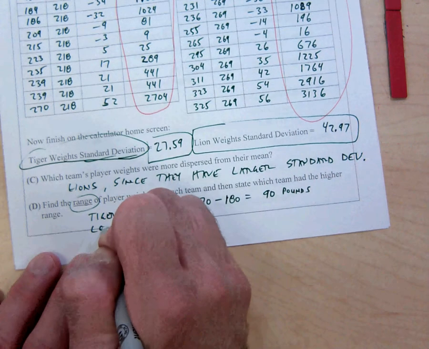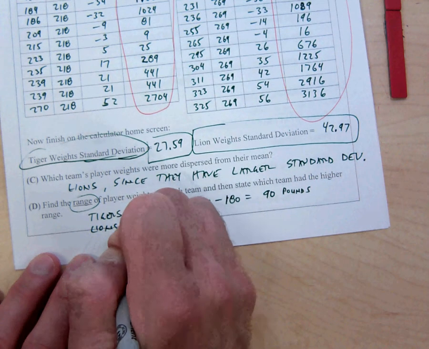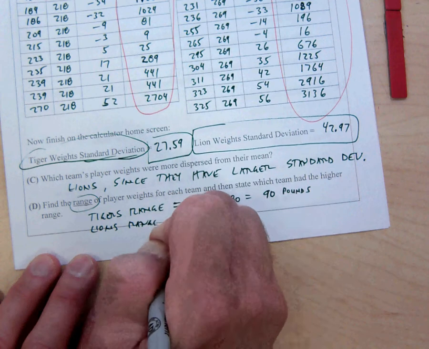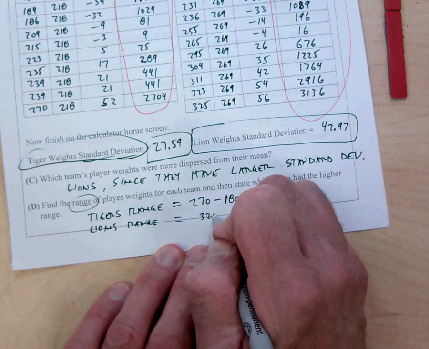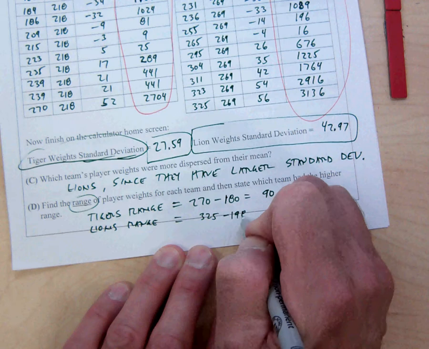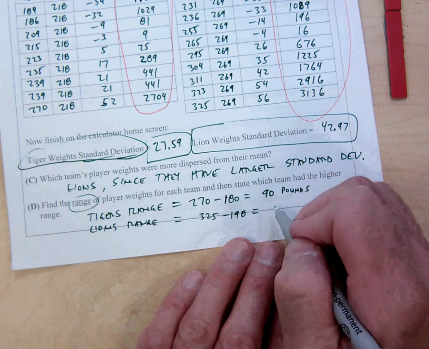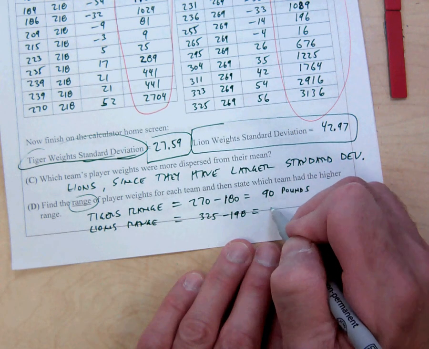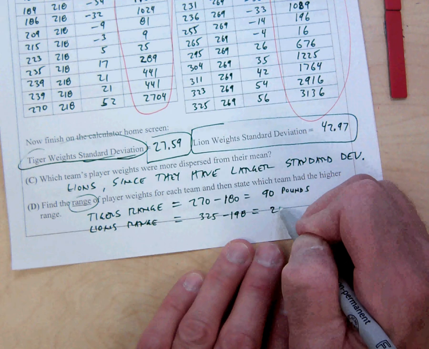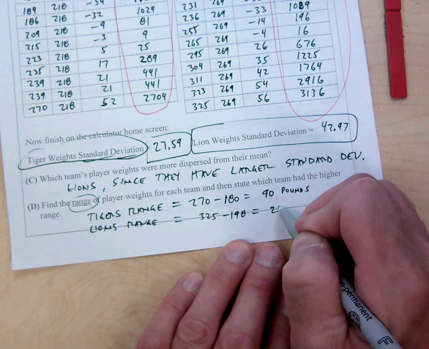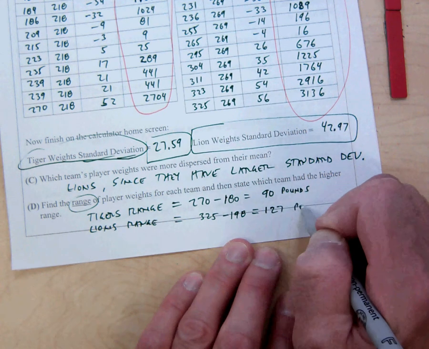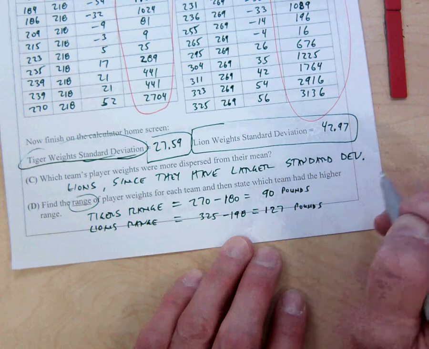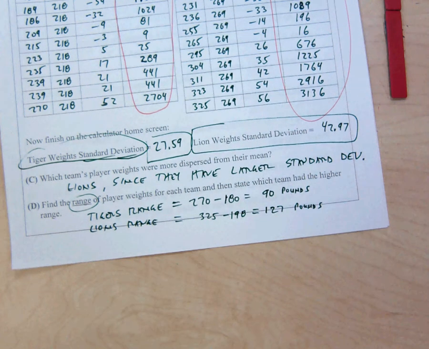And what about the Lions, guys? What's the range? The Lions range would, again, be just the largest minus the smallest, which is what? 325 minus 198. All right, so what does that give you? 127. Okay.